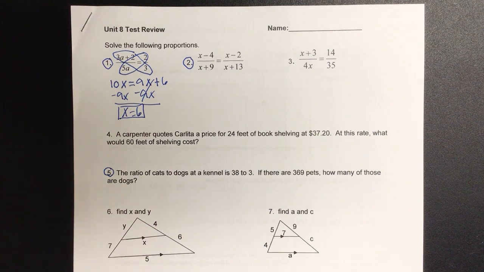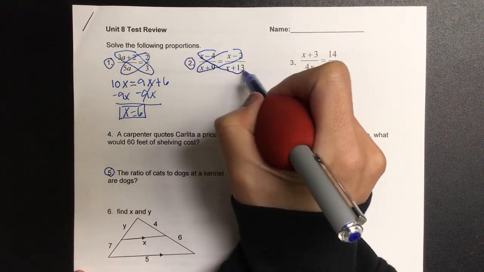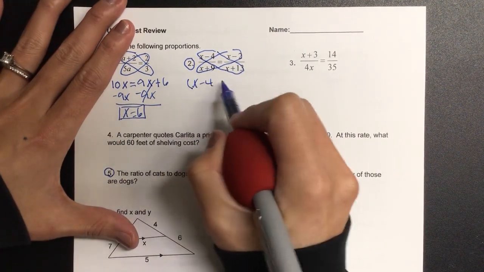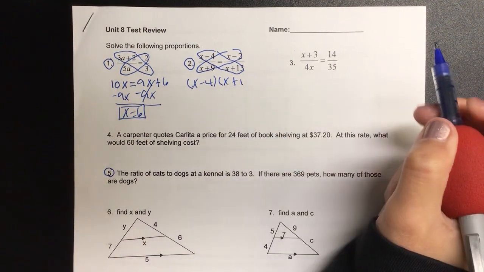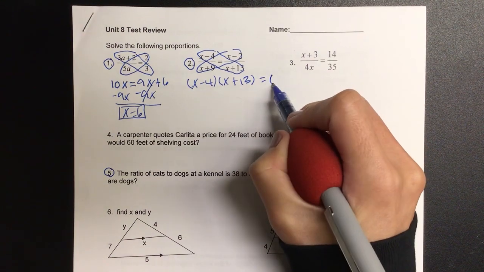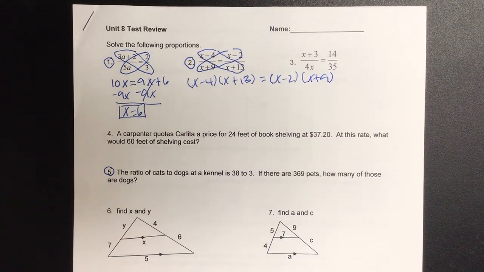For number 2, again, we are going to cross multiply. Because we have to FOIL, I think I'm going to write them all out. So we have x minus 4 times x plus 13. Is equal to, we have x minus 2 times x plus 9. And we're going to FOIL or double distribute.